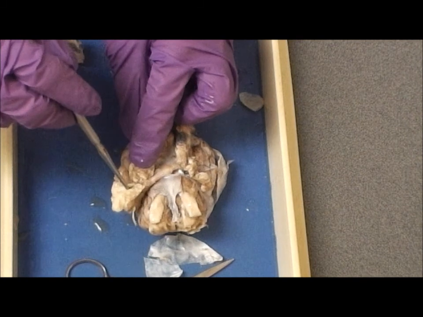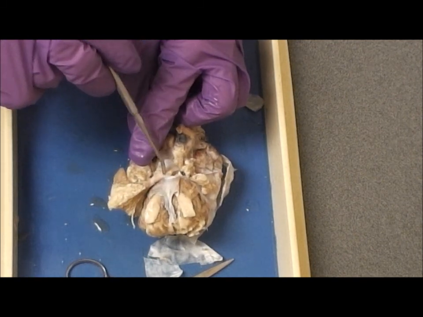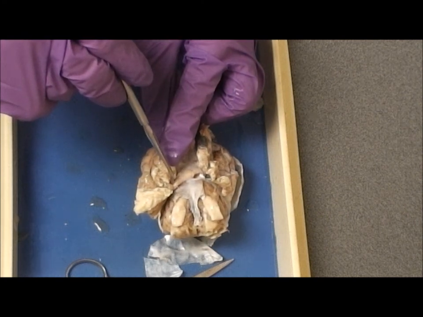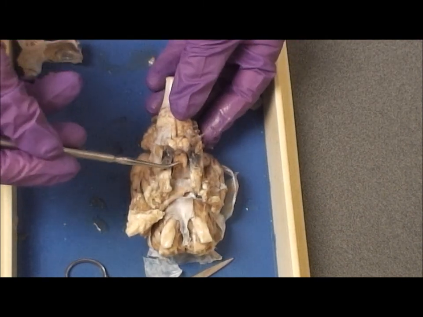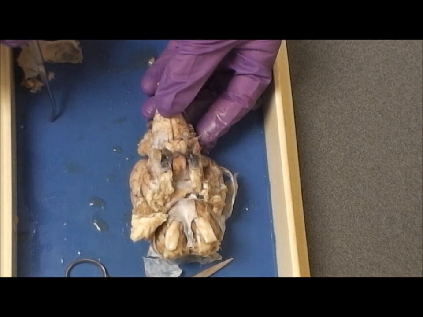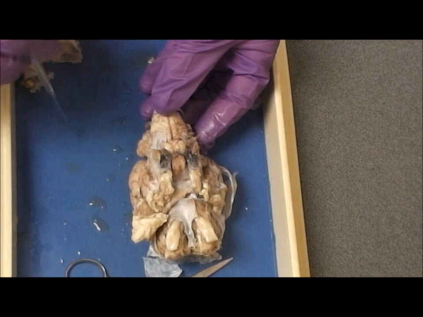This is the fat and muscle, extrinsic muscles on the back of the eyeball. Cranial nerve? Cranial nerve 2, the optic nerve. What gland is this on the ventral surface of the brain? The pituitary gland.